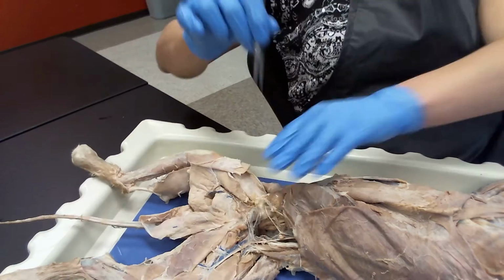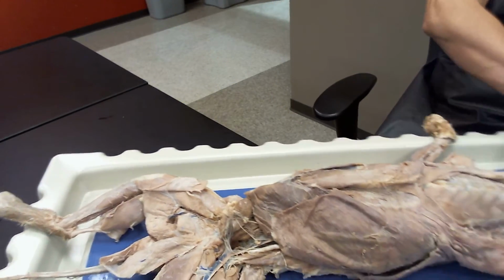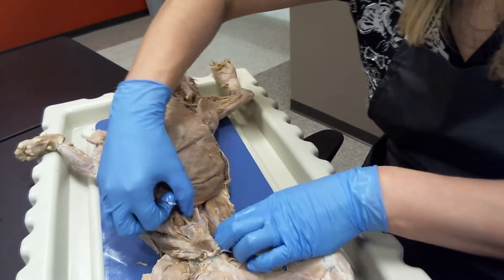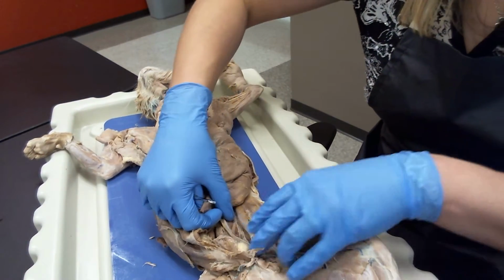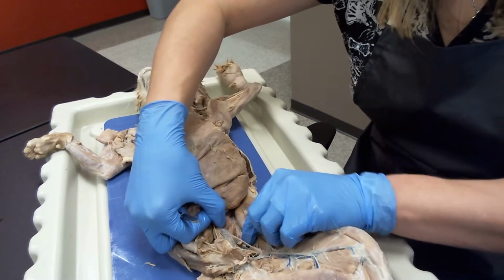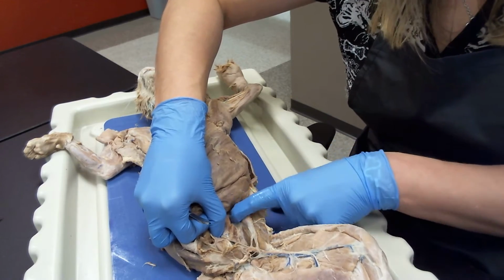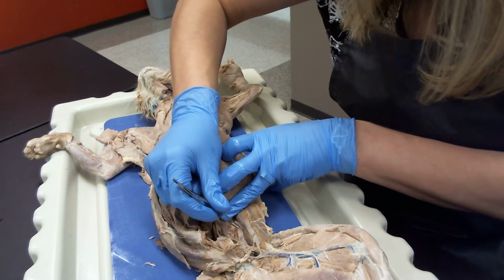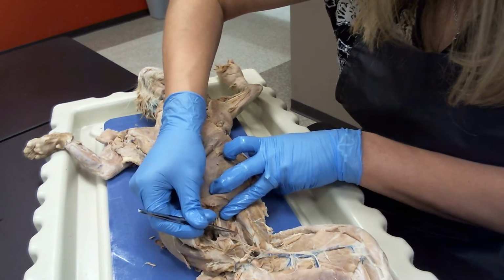lumbosacral trunk. All right, the next area that I want you to be familiar with, I'm going to turn the cat just so you can appreciate this a little bit better. The next area I want you to be familiar with is going to be right on the ventral aspect of the vertebral column. You're going to move your great vessels over to the side right here. And then what you'll notice right here on the ventral aspect of the vertebral column is two long chains, if you will, of nervous tissue.